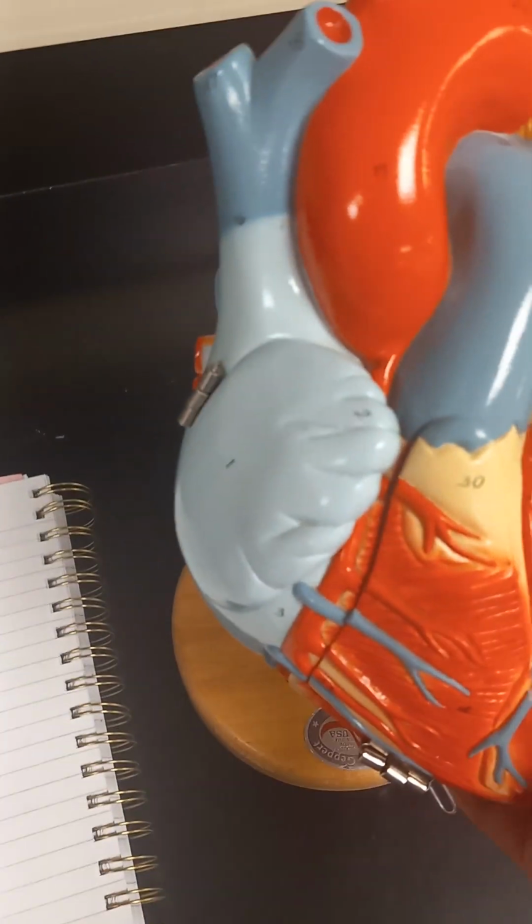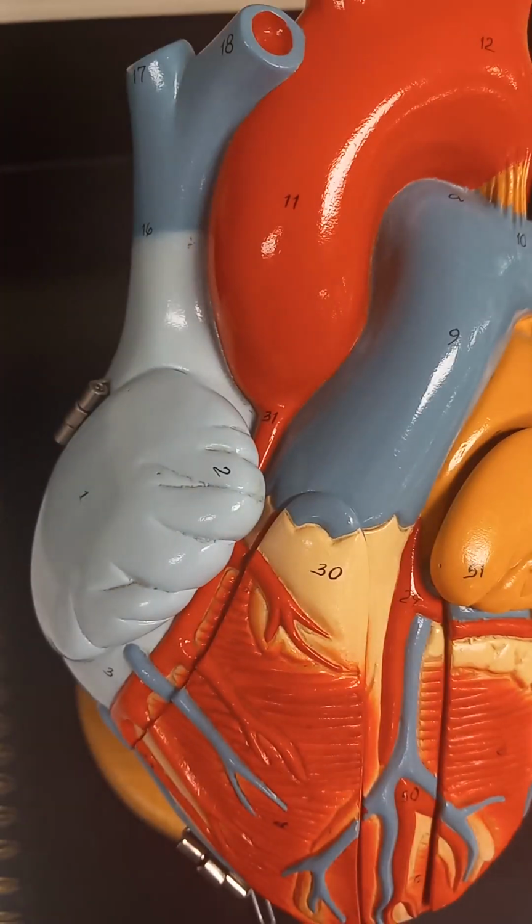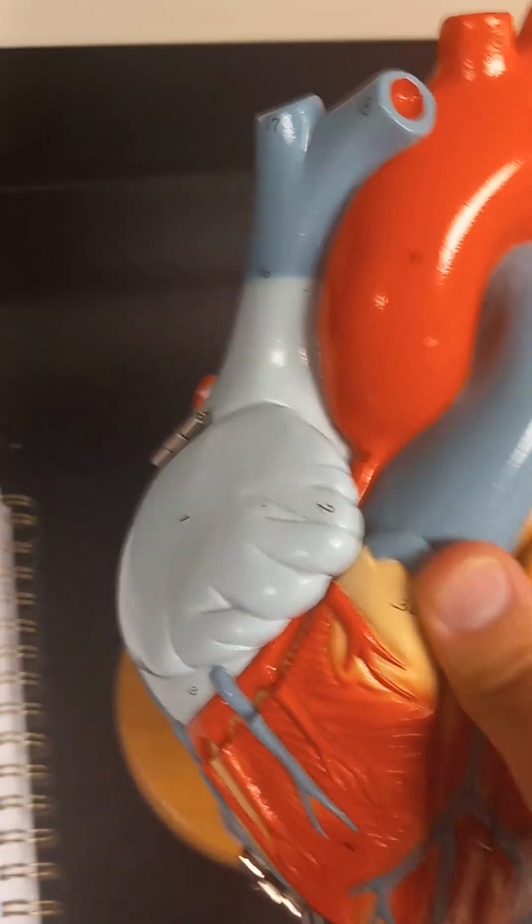So today we'll be covering the heart. It's part 2 of the official biology class, which is known as anatomy and physiology. So let's begin with the heart.